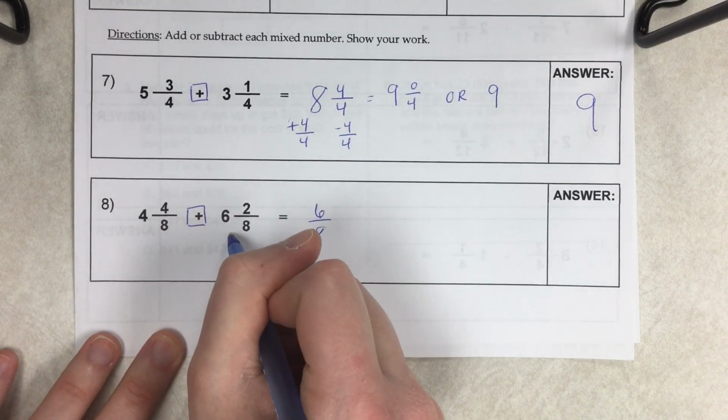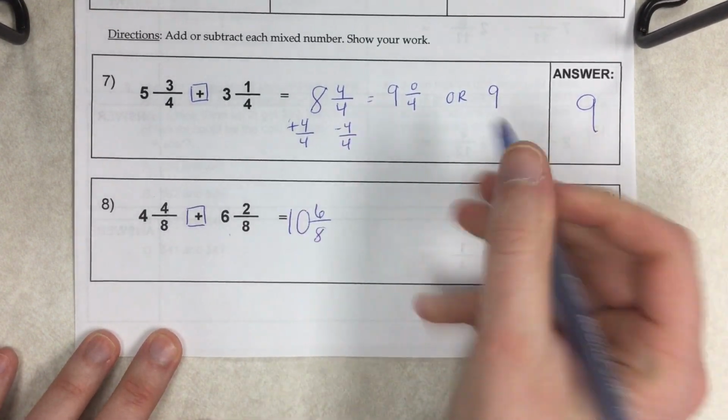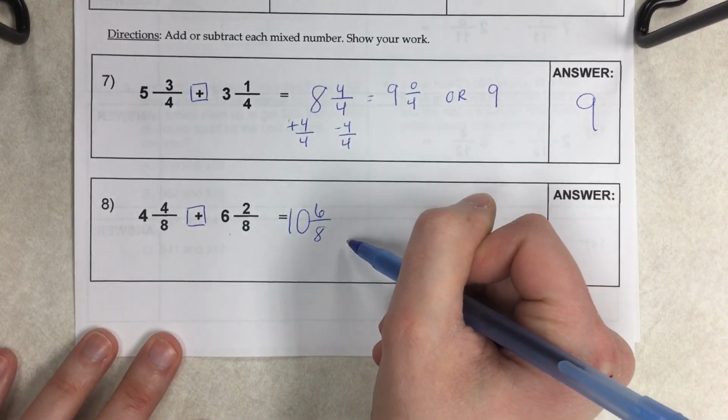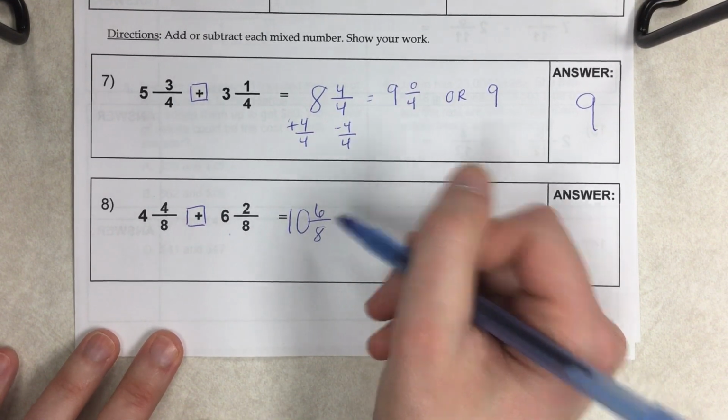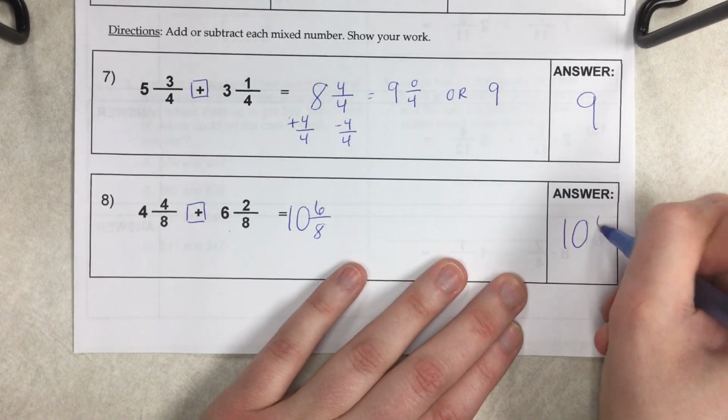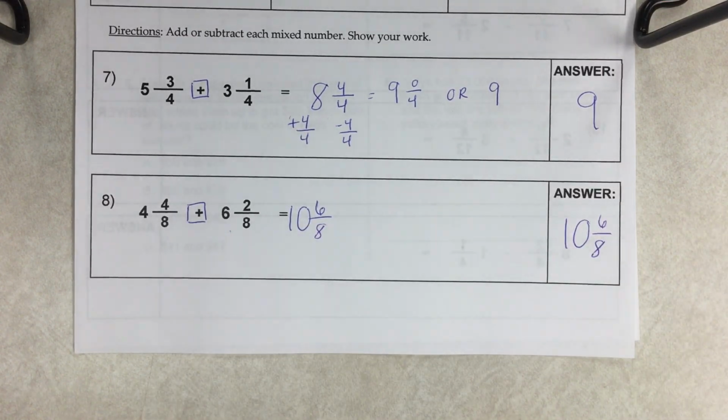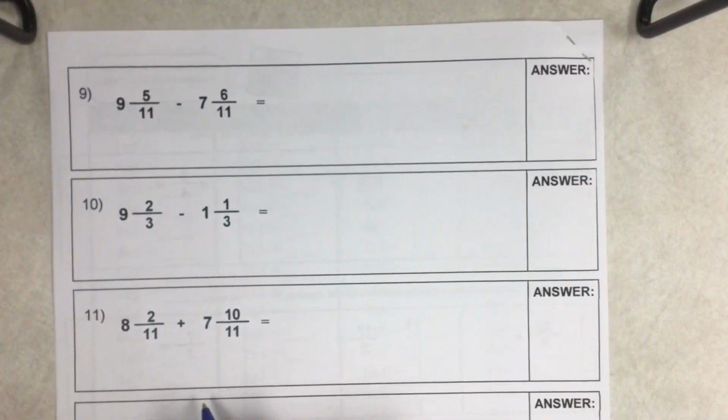4 plus 6 when I add the wholes equals 10. So I get 10 and 6/8. I have a mixed number. I do not have an improper fraction, so I know I'm good to keep that as my answer. 10 and 6/8.